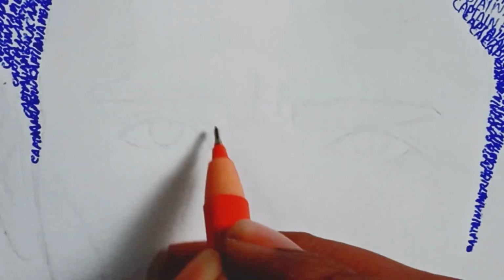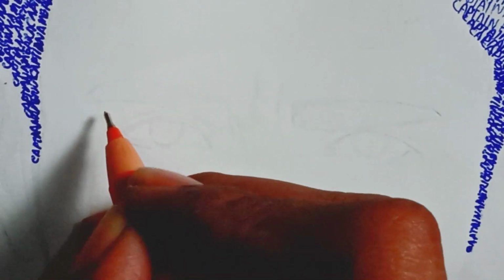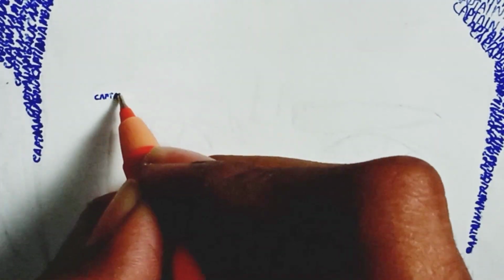I'm starting with the eyebrow. It is very simple and easy. You just have to write the name inside the outline area. Important point is that how much small you can write, that much it looks good. Let me complete this part, and in same way we will complete the other one also.